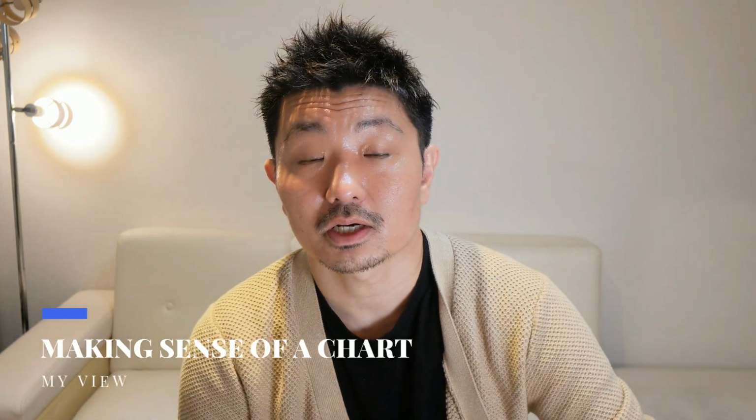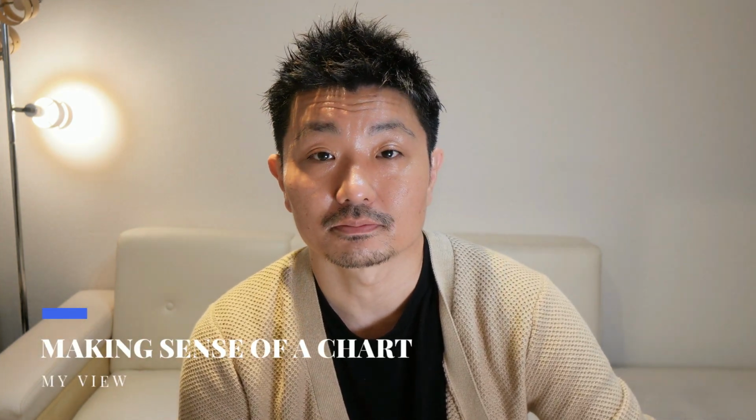Okay, so today let me talk about making sense of a chart. So a beginner trader may look at a chart and see how price is going up and down and sideways and all over the place and become overwhelmed by the chaotic nature of price. So as traders, the first thing we want to do is to somehow make sense of a chart. Now that's when biases come in.